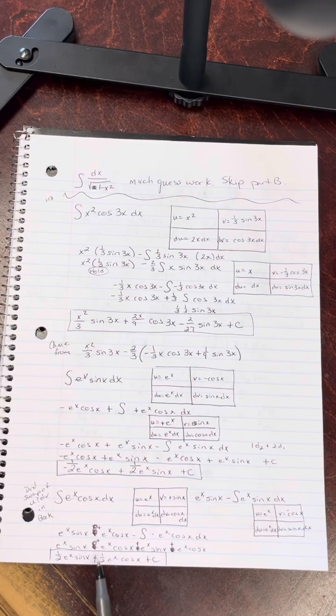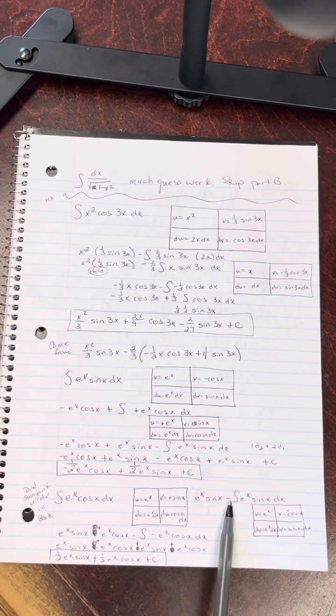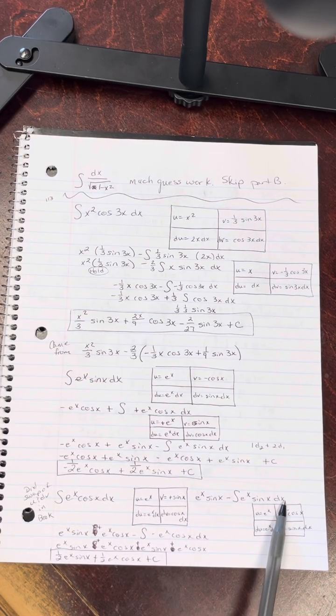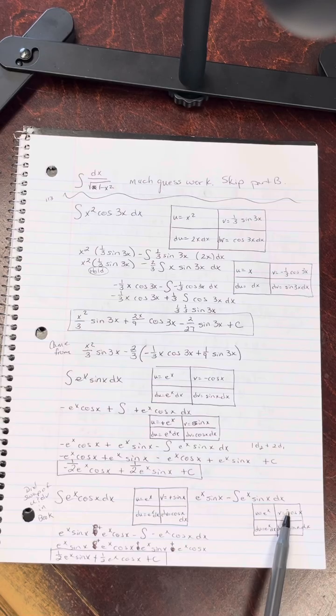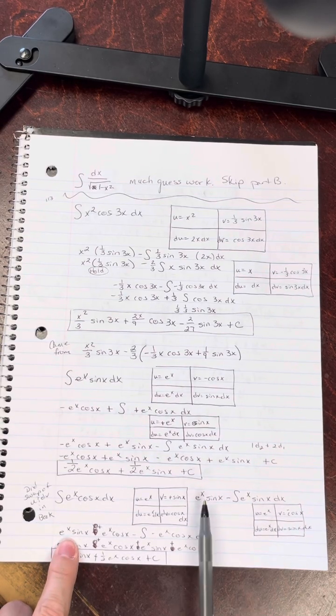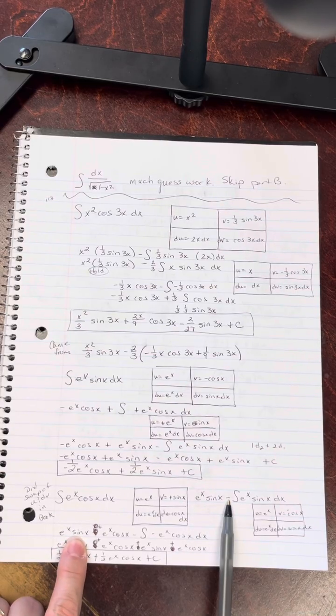Now you can tell that I was having some massive issues with signs as I worked, but going this direction, uv is e to the x with my sine x minus the integration of v du, so that's the e to the x with the sine x and the dx. Then I had to, again, too many parts, so I had a second box. And again, I kept it, u was the e to the x, dv was the sine x dx, working backwards to negative cosine, deriving down to e to the x dx again. So now I rewrote the first part here, and this was a minus.